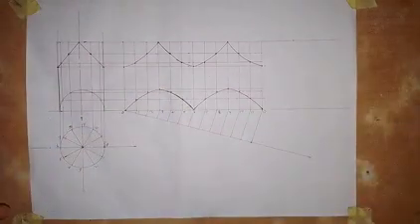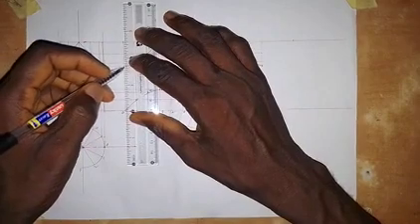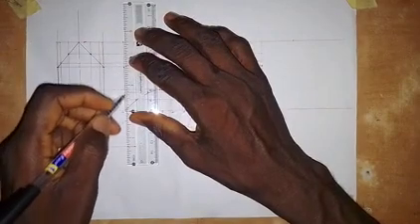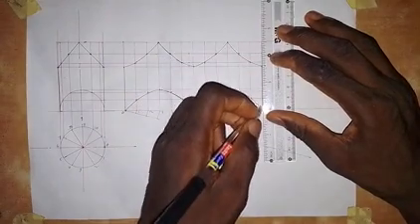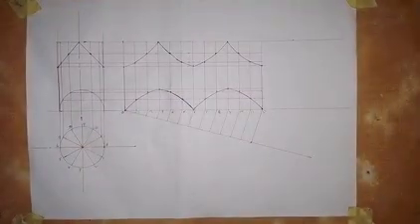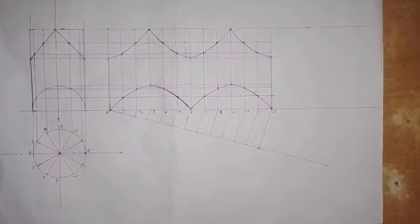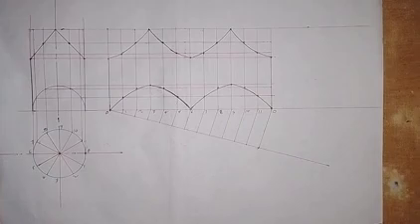Alright, the next thing I'm going to do is to make this line a thick line, and this line also a thick line. Alright, so this is how the surface development in this case should look. It's as simple as I've done it here. All you need to do is to practice. Thank you and God bless you.